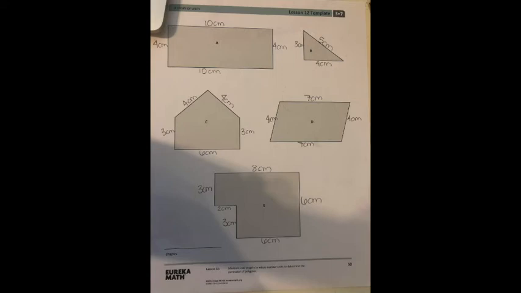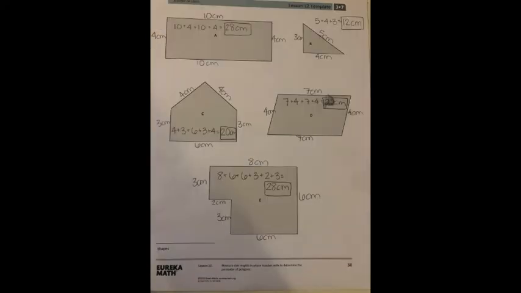So add up all the sides and that will be your perimeter in just centimeters. So now that you've added up all the sides, you will find the perimeters of every shape. So A is 28 centimeters, B is 12 centimeters, C is 20 centimeters, D is 22 centimeters, and E is 28 centimeters. So now let's move on to the problem set.